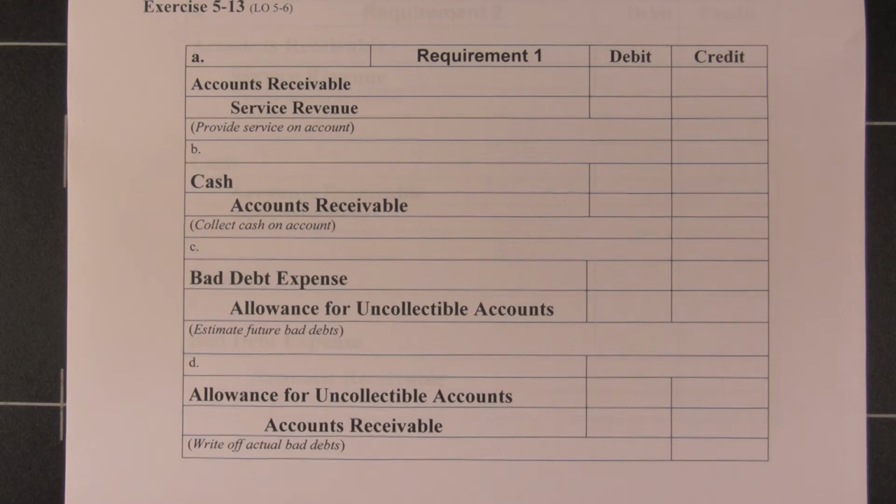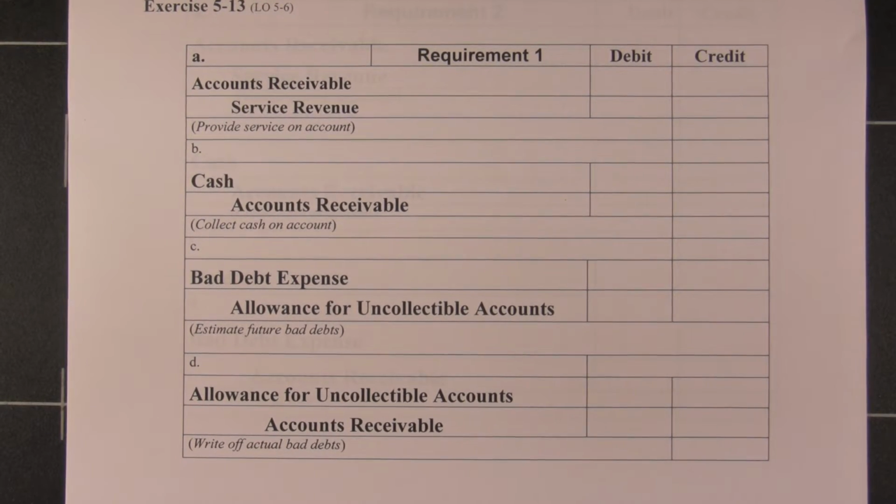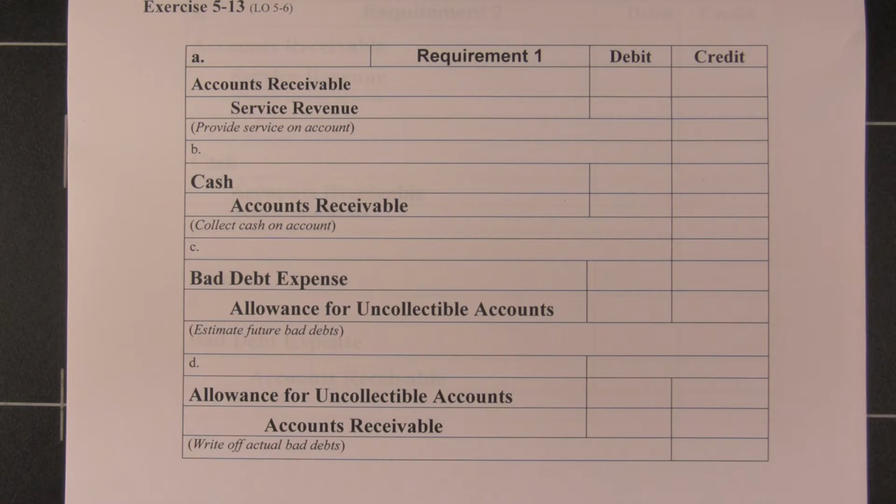But at the end of the year, not the first year, but the end of the year, this company wants a loan. They go to a bank, and banks want financial statements prepared in accordance with U.S. GAAP, which means you must use the allowance method for estimating bad debt. So our first requirement says record each transaction using the allowance method.